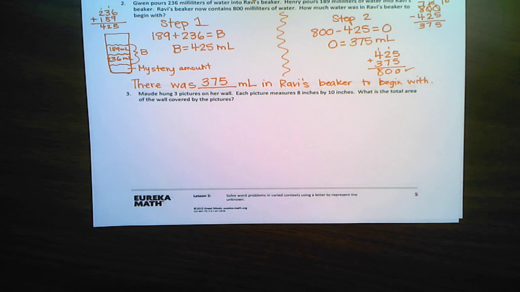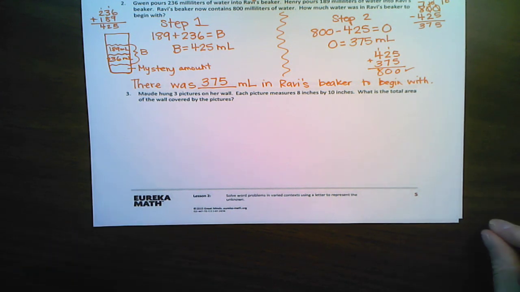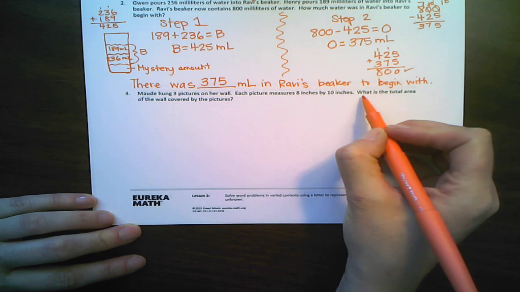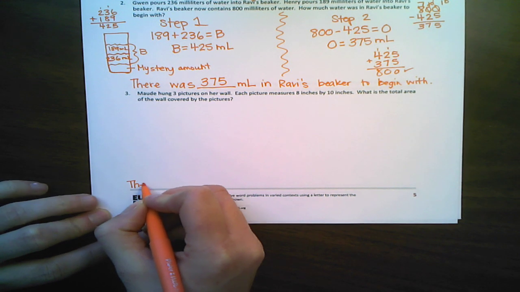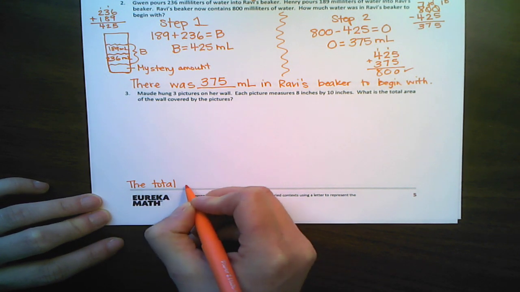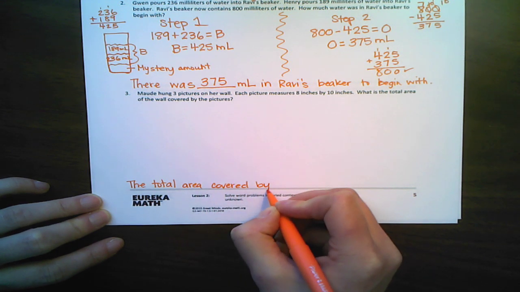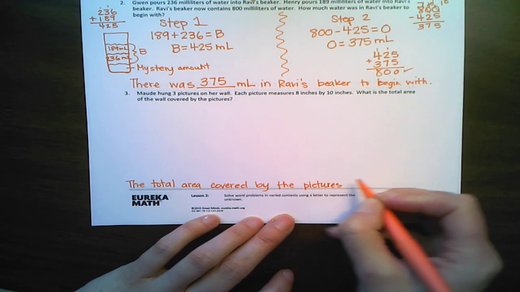Let's read it together. Number 3. Maud hung 3 pictures on her wall. Each picture measures 8 inches by 10 inches. What is the total area of the wall covered by the pictures? We're doing area now. Bringing us back. I like it. Let's first write our sentence. The total area covered by the pictures is blank.